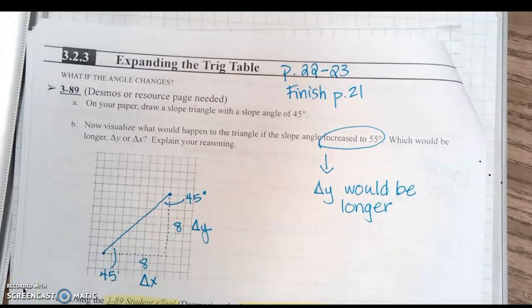Section 323 is titled Expanding the Trig Table. We're going to be doing pages 22 and 23, and then you can also go back and finish up page 21, filling in that table that we made. It says Desmos, but it's actually in your ebook, the E tool for question 89, and you're also going to use it again for question 90.